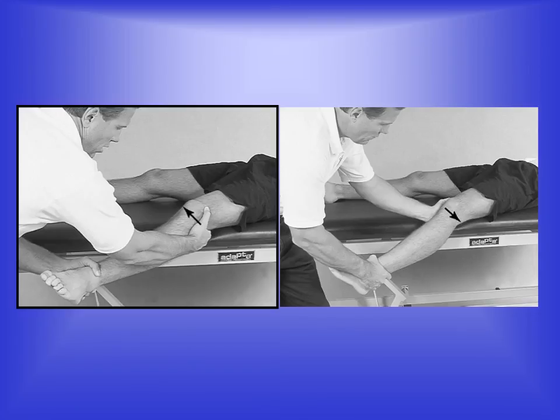So my question to you is which one, test A or test B, is testing for an MCL injury? And I'm hoping that by now you've said that test A would be MCL and test B would be LCL, right? These are known as the valgus stress test, okay? And then the varus stress test.